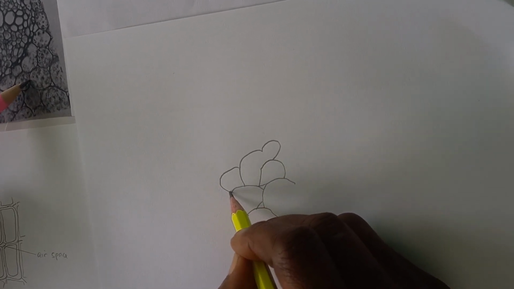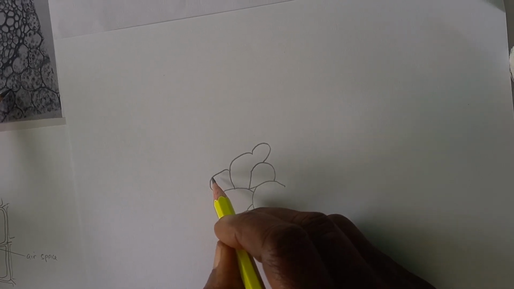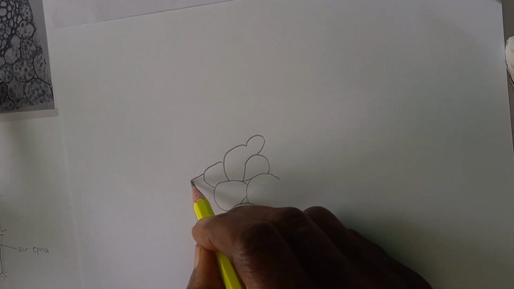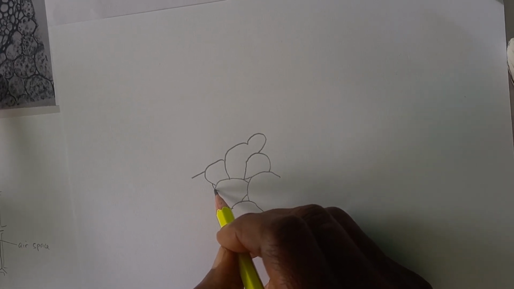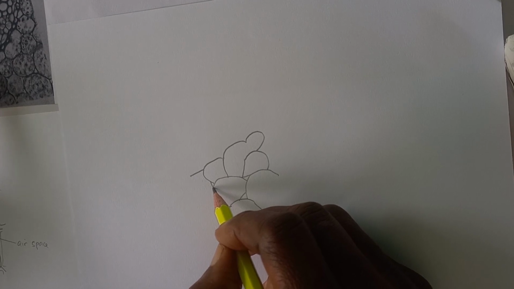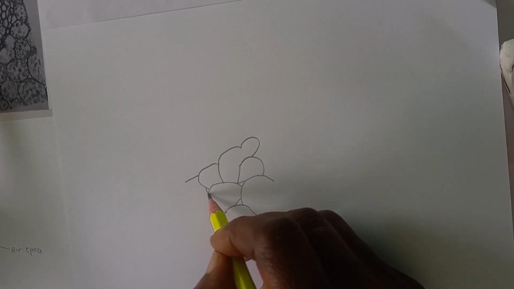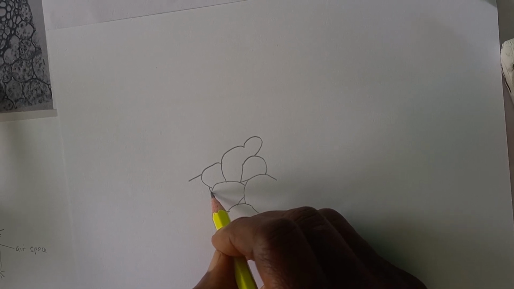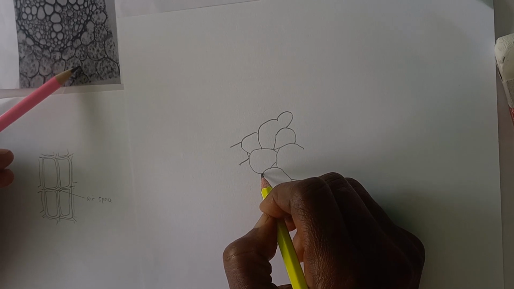Small cell here. And there's a cell here. There's an intercellular space here. And cell here. And this cell here.